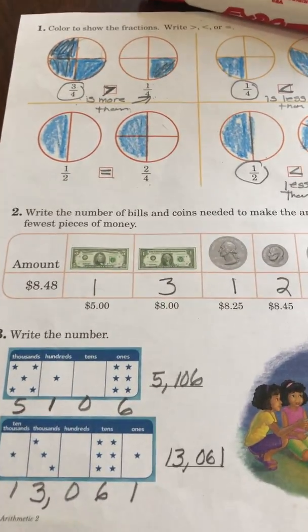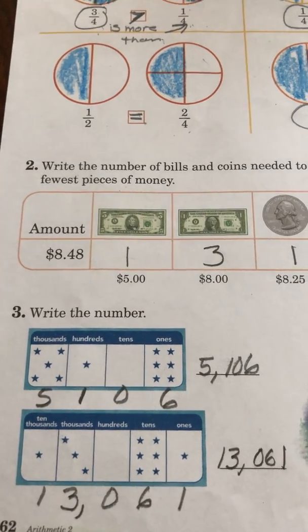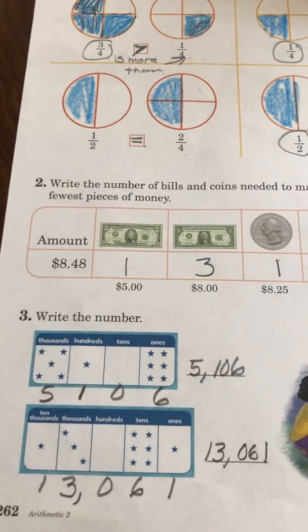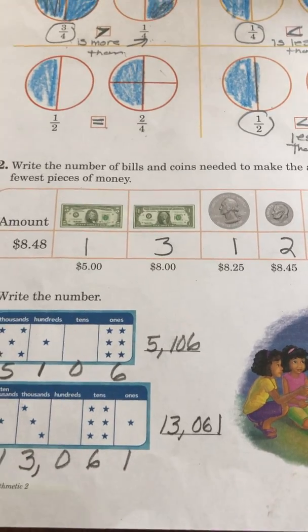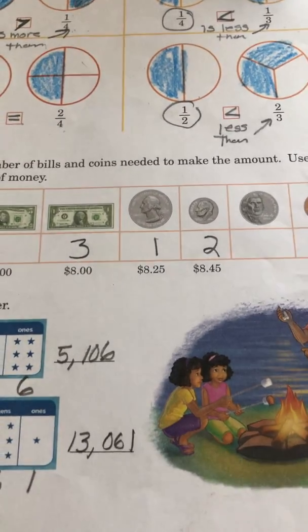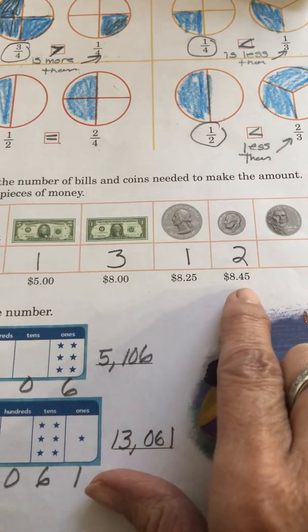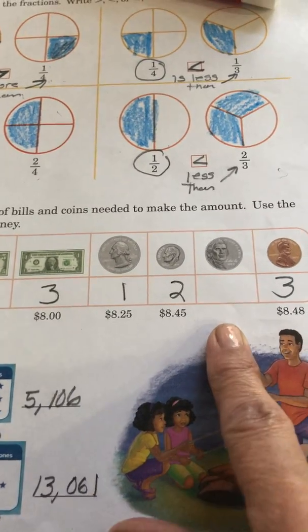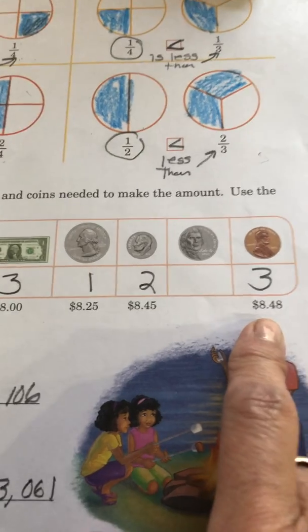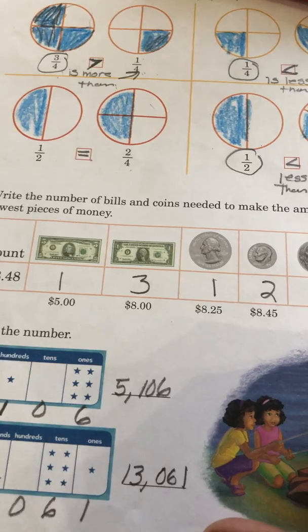This is just like we did in the drills. So the money is, I need to make the amount of $8.43. So I want one $5 bill and I want 3 ones. That makes $8. In my coins, I want 1 quarter, which makes $8.25. 2 dimes makes $8.45, and I don't need any nickels. And I need 3 pennies, which will make $8.48 is my total, $8.48.